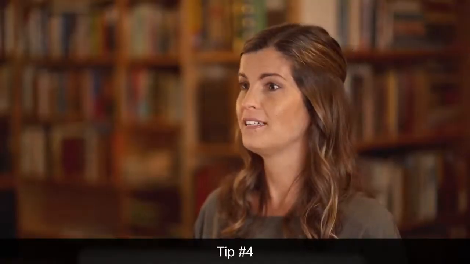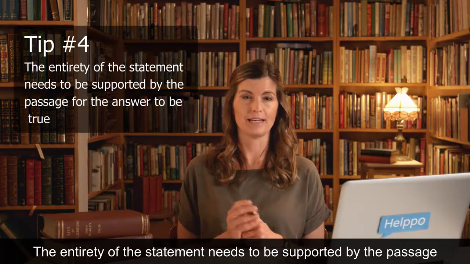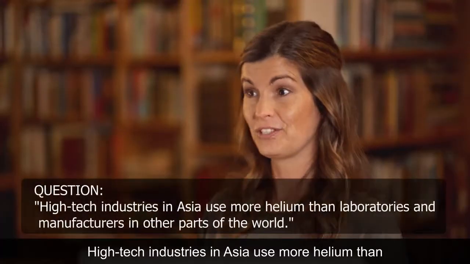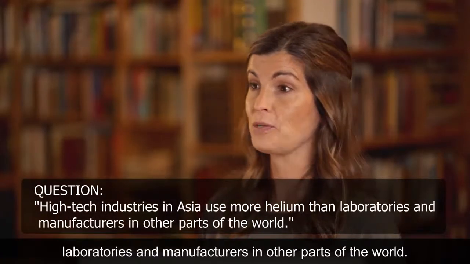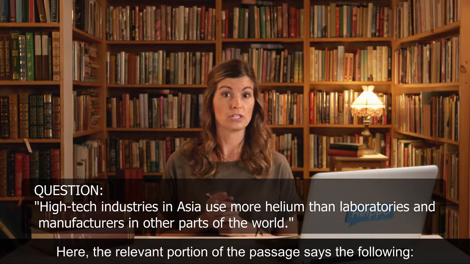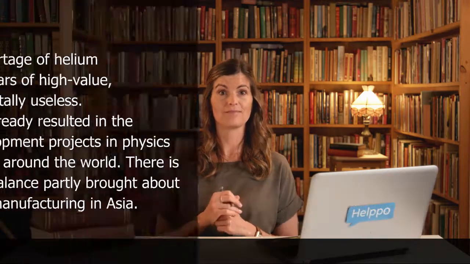Tip number 4. The entirety of the statement needs to be supported by the passage for the answer to be true. Question 34 reads, high-tech industries in Asia use more helium than laboratories and manufacturers in other parts of the world. Here, the relevant portion of the passage says the following.